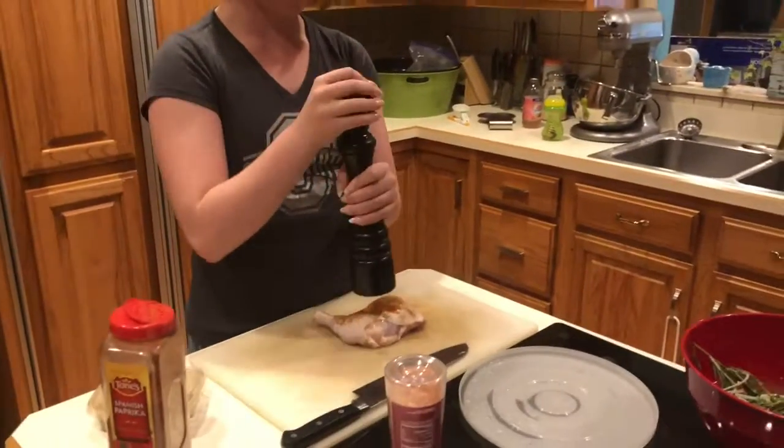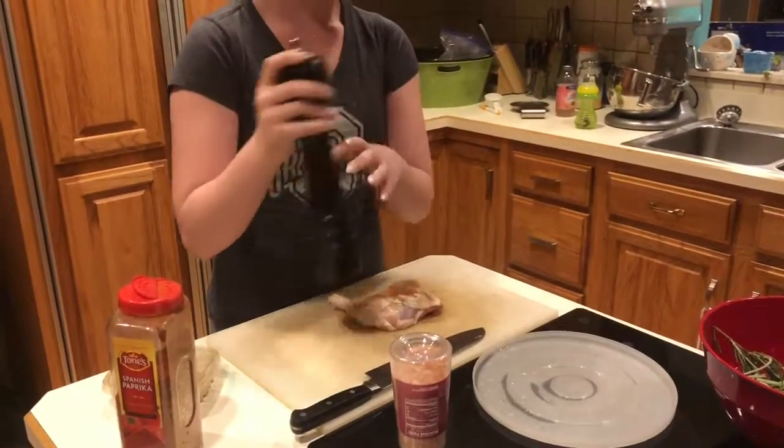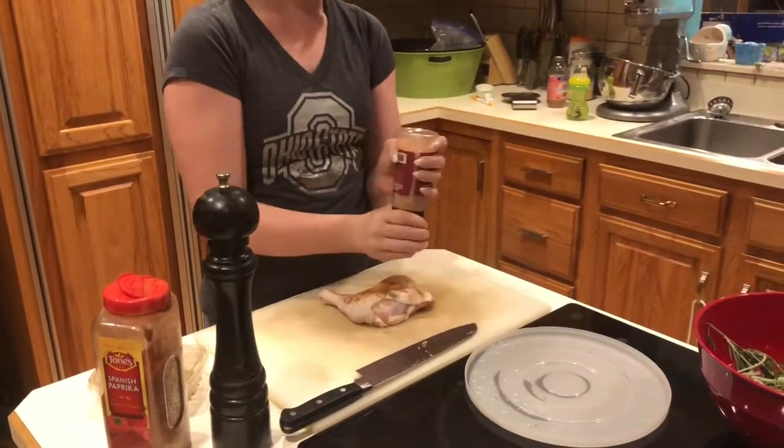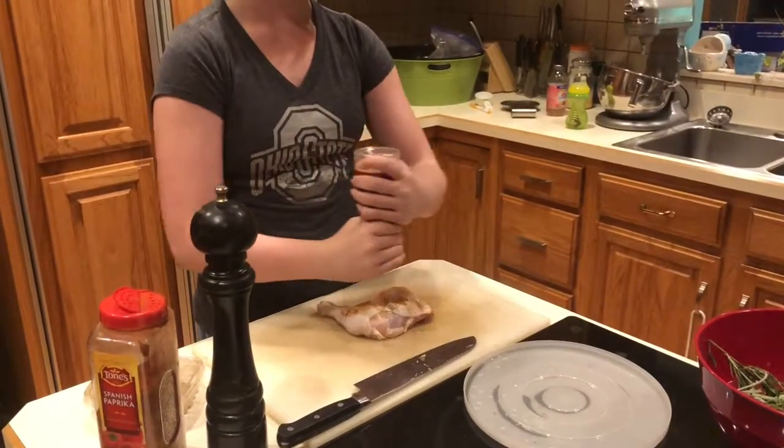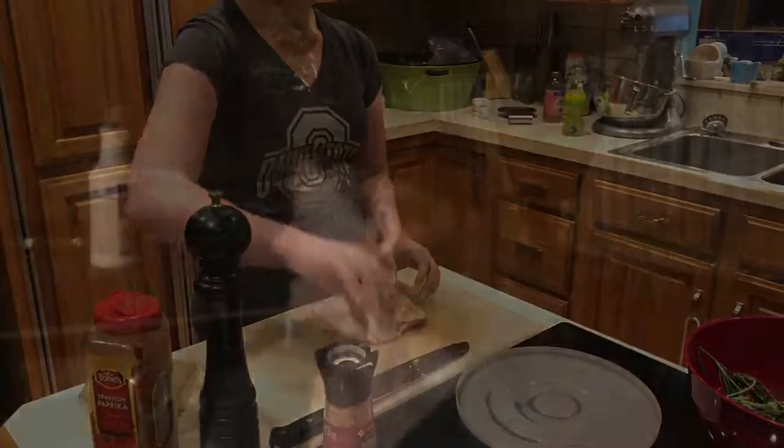Next, you're going to put some salt and pepper on. Next, you place your chicken into the smoker. As you can see.